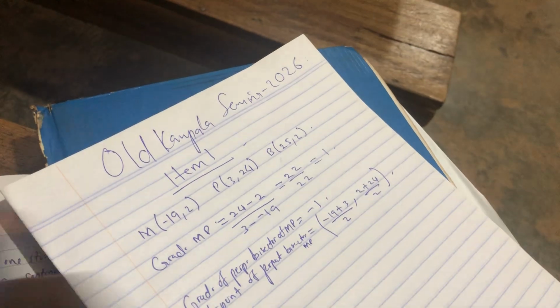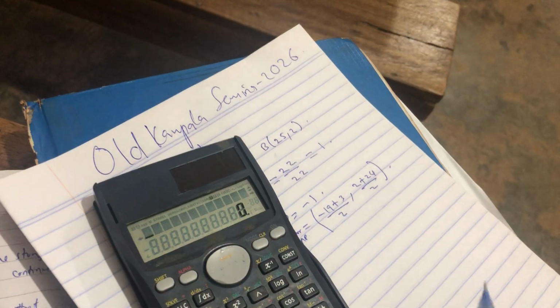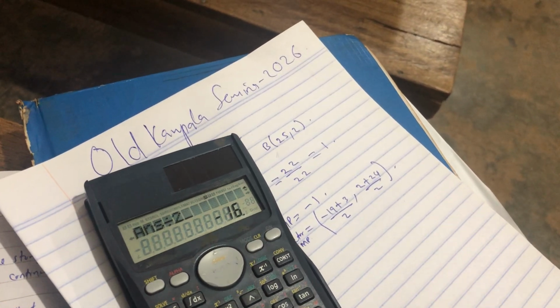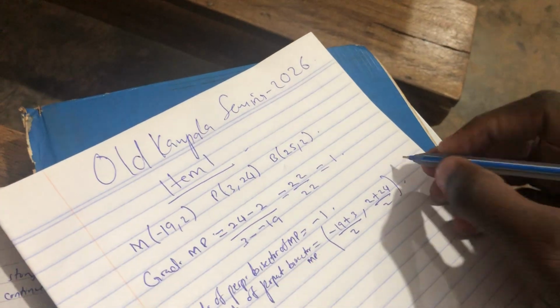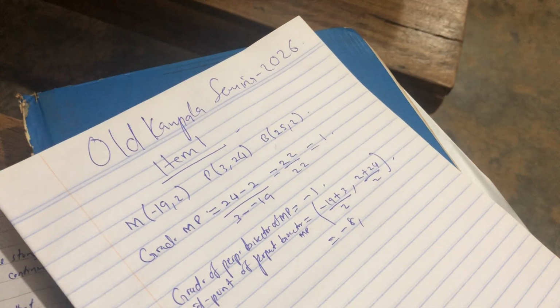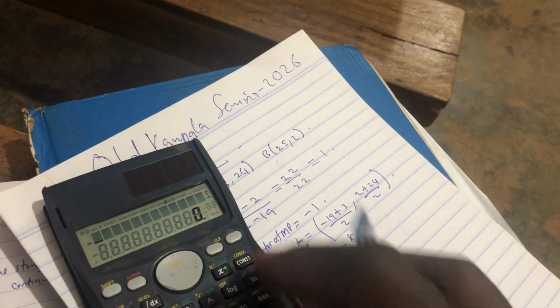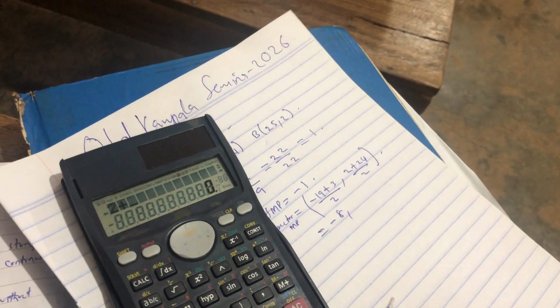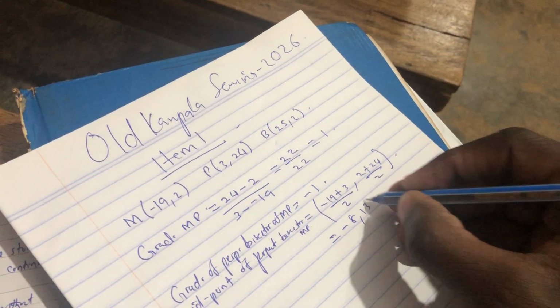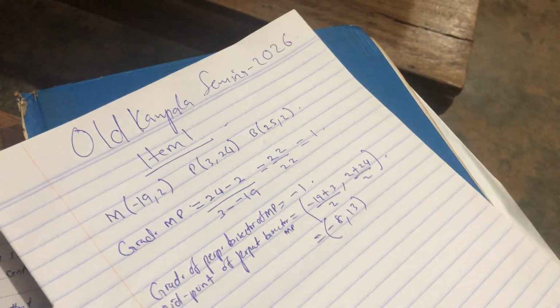Negative 19 plus 3 gives me negative 16, divided by 2 gives me negative 8. Then 2 plus 24 gives me 26, divided by 2 gives me 13.